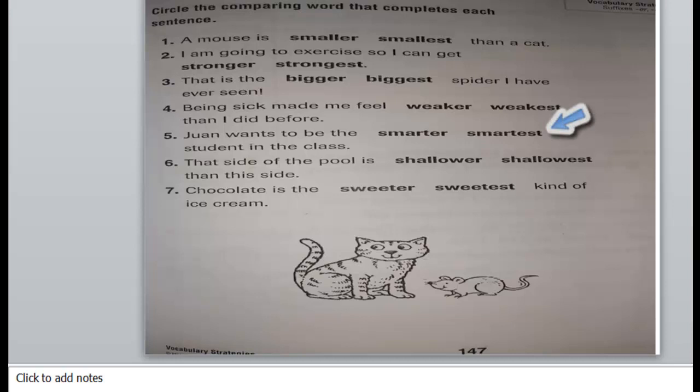Okay, let's get to number 6. That side of the pool is shallower or shallowest than this side. So guys, we saw the word what? Than, but after the adjective. Okay, what will we add to the adjective when we compare between two things? Yeah, er. So can it be shallower or shallowest than? Oh yes, shallower. Perfect, guys.